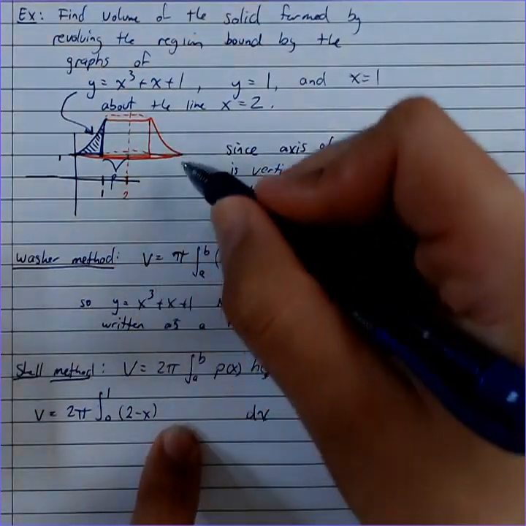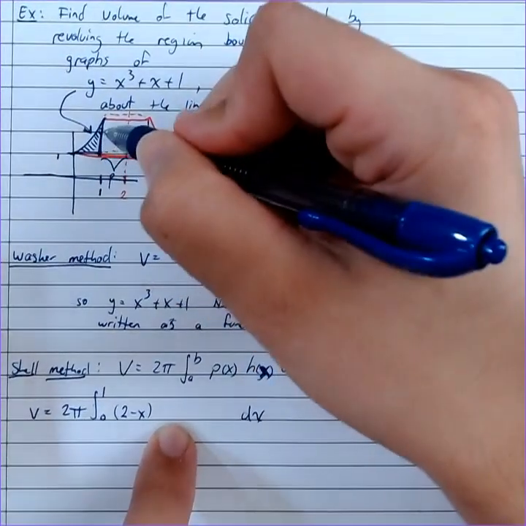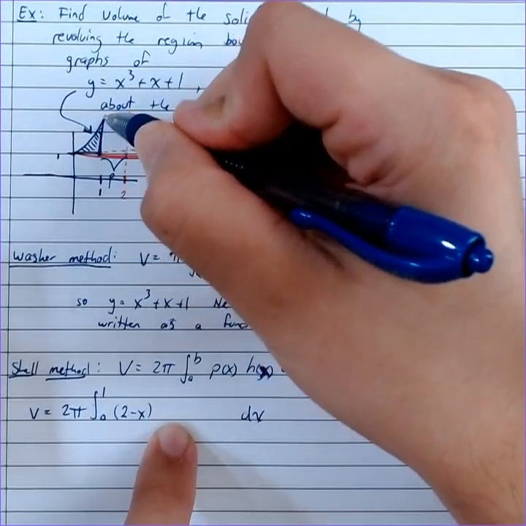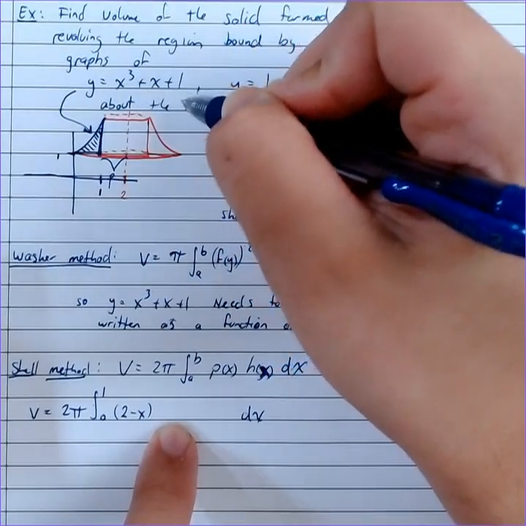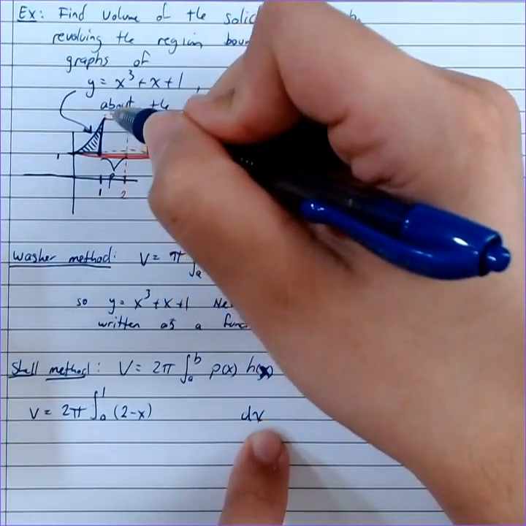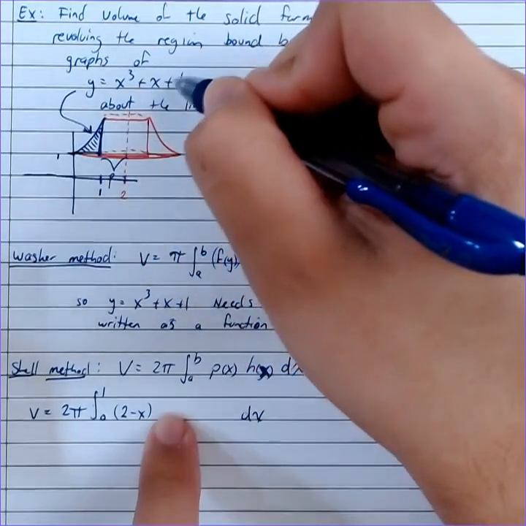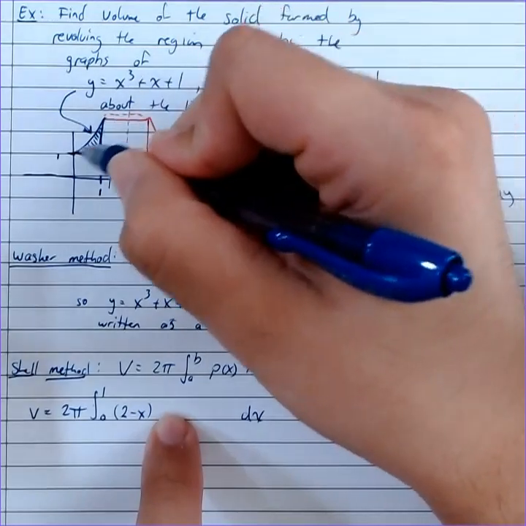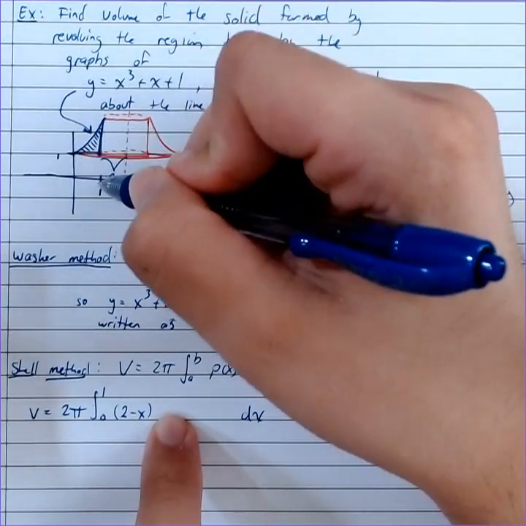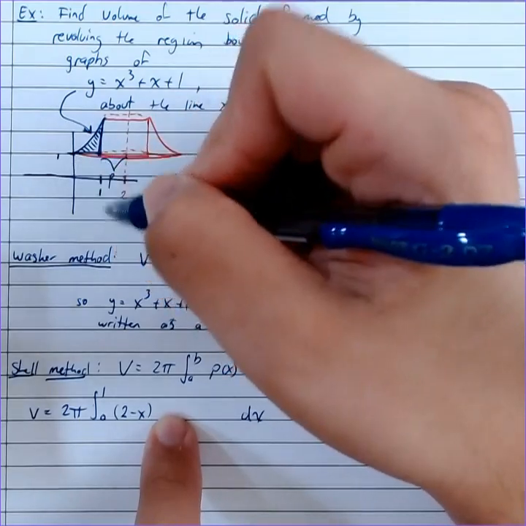h of x is the height of one of these shells from here to here. And that's just going to be from this curve up here, which I already know the equation of in terms of x. It's already in terms of x. But then it's going to go down, not all the way down to the x-axis, but down to 1. So take this curve, which would give you the distance from here down to the x-axis, and then subtract 1 so that I don't have to worry about this part down here.